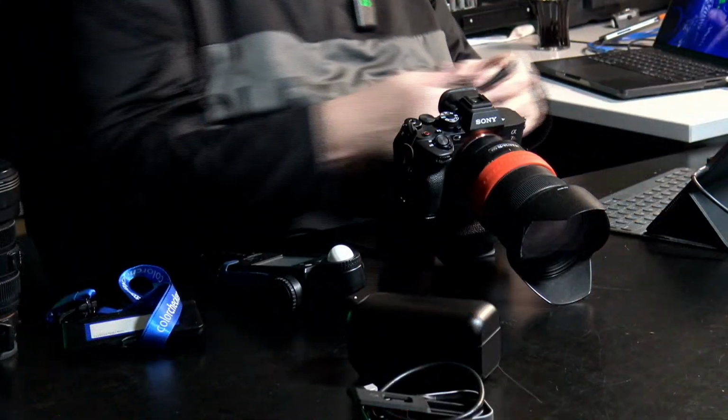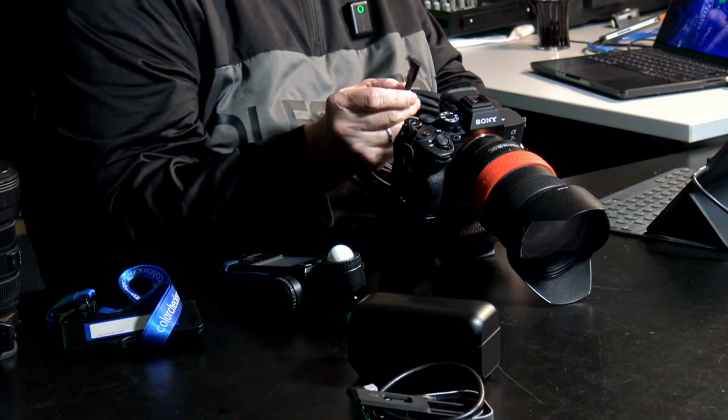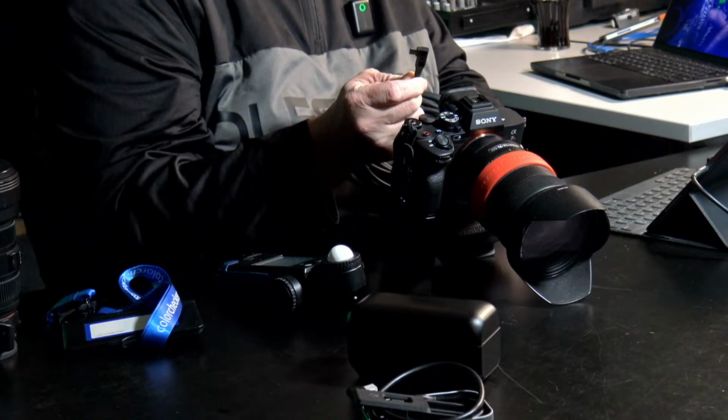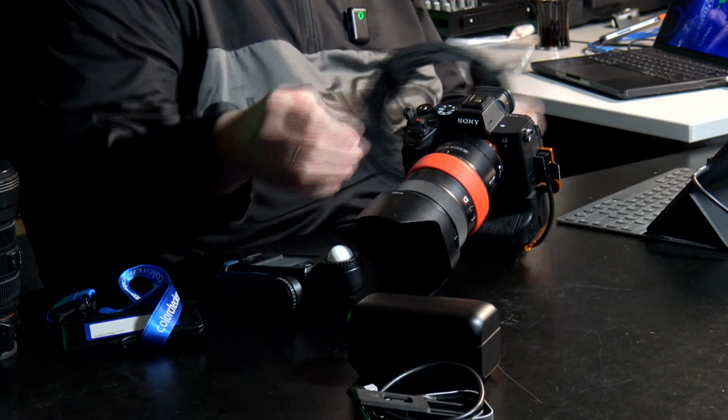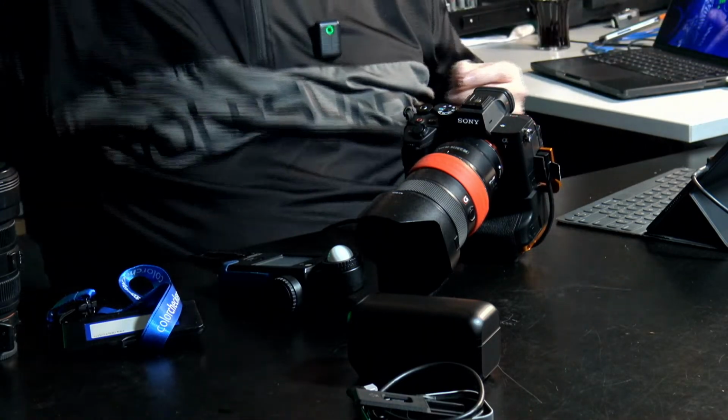So let's see if we got the right one. Yep. So let me show you this very quickly. It's an angled connector. And the angled connector is very important because, as you can see on my camera, it makes sure that everything is nice and neat, so you don't have anything sticking out.